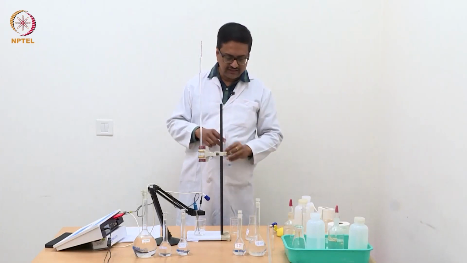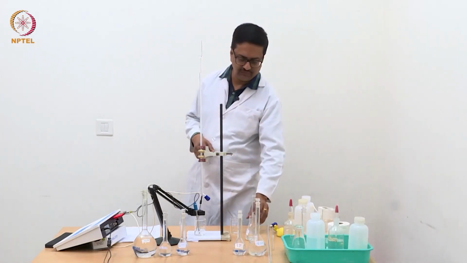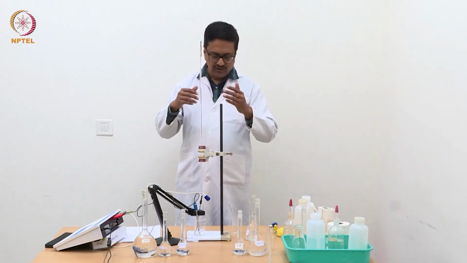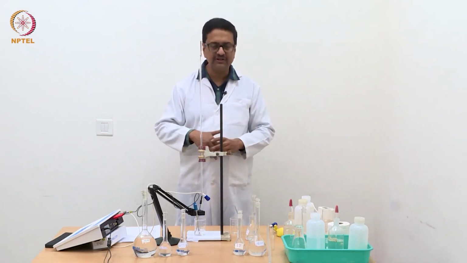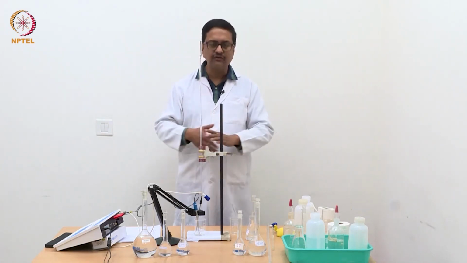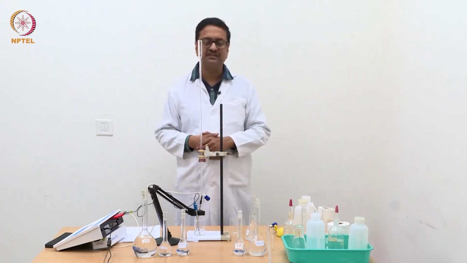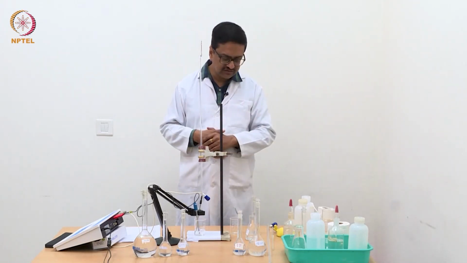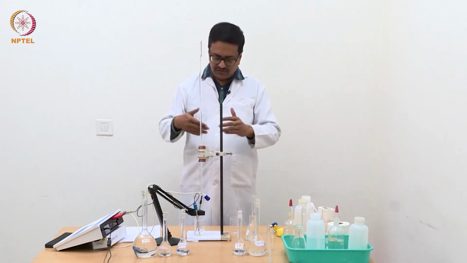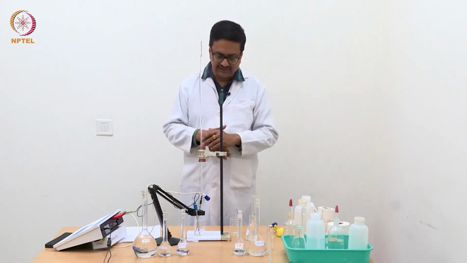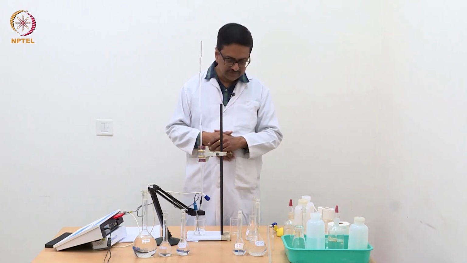So this silver nitrate, when we add to a mixture of chlorides, we will see that a precipitation occurs. Silver chloride gets precipitated. We have described this precipitation titration in the theory lecture in the previous week. So you should now be able to understand what is happening during this titration.